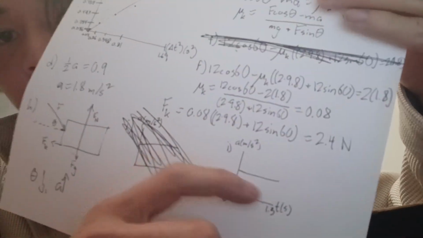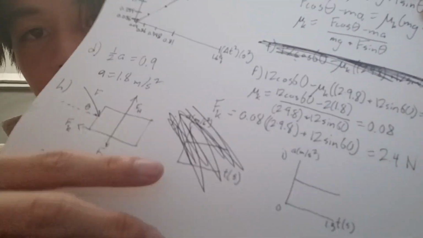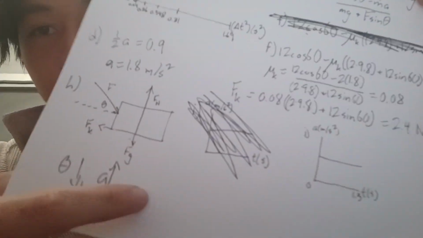This is the acceleration graph. Right, the acceleration remains constant. And the reason the acceleration is constant is because, well, it's just 1.8.